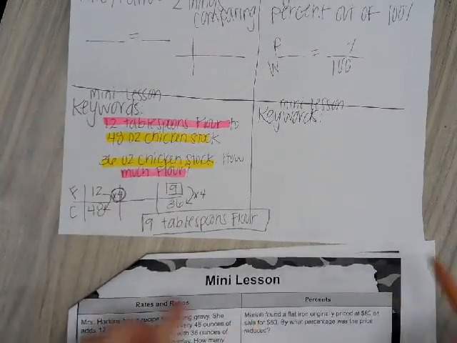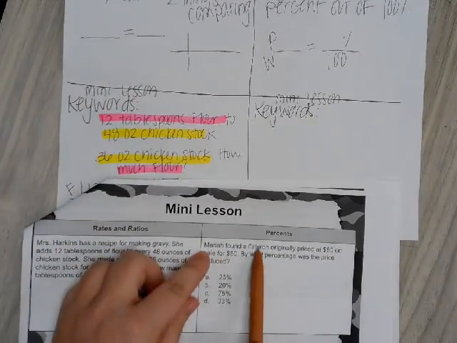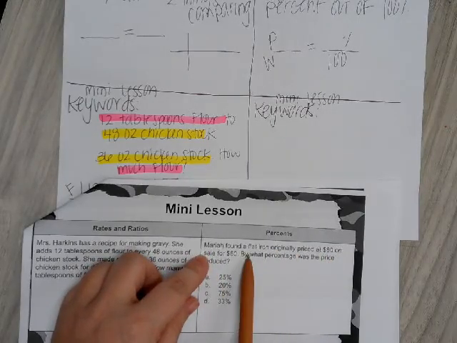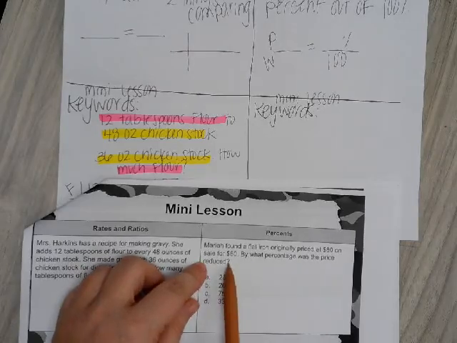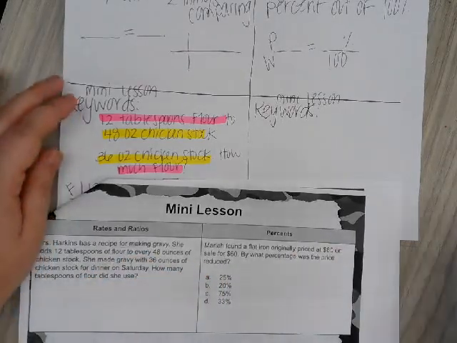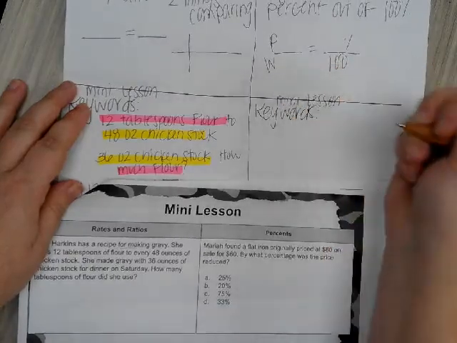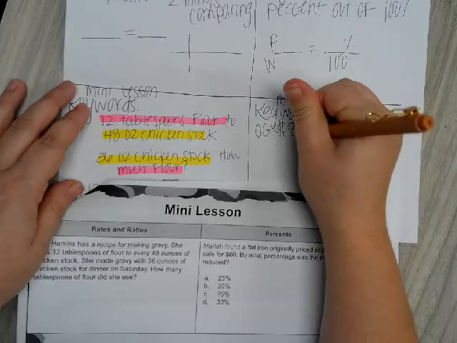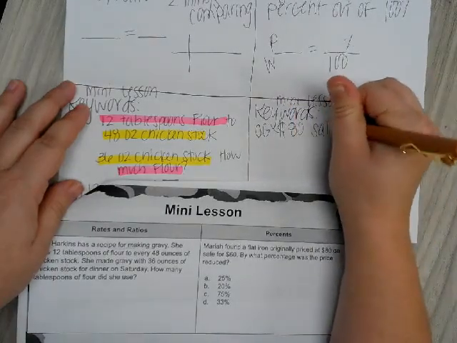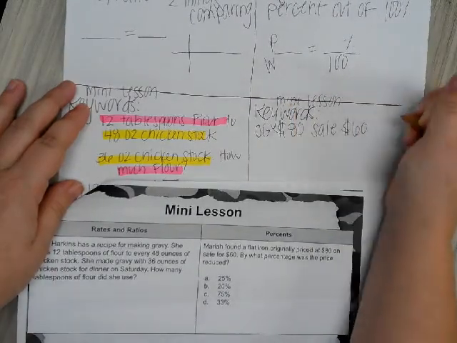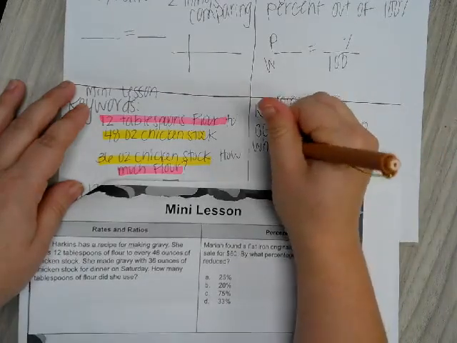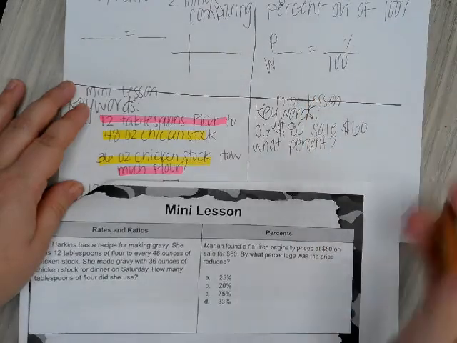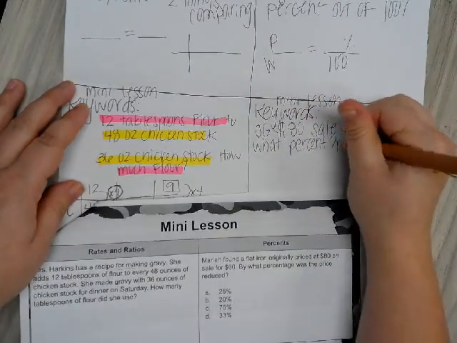Okay, next problem. Mariah had a flat iron originally priced at $80 on sale for $60. By what percentage was the price reduced? So let's write what we know. So we know that we have Mariah and the original price was $80 and it's on sale for $60. They want to know what percentage that was reduced.